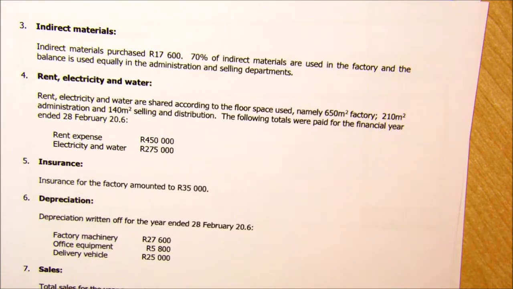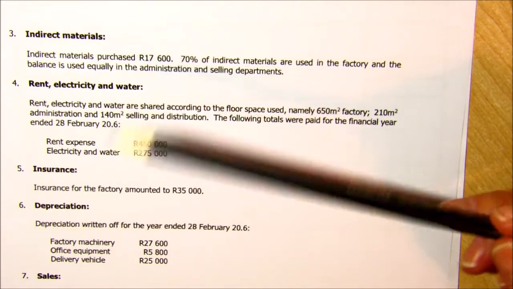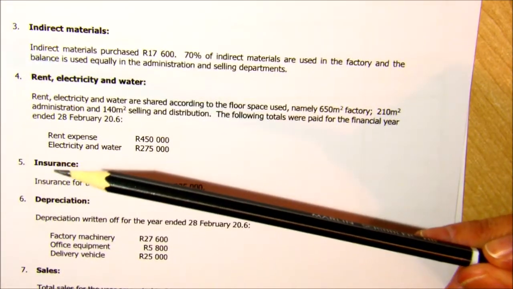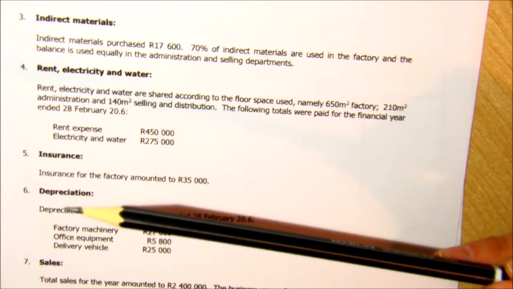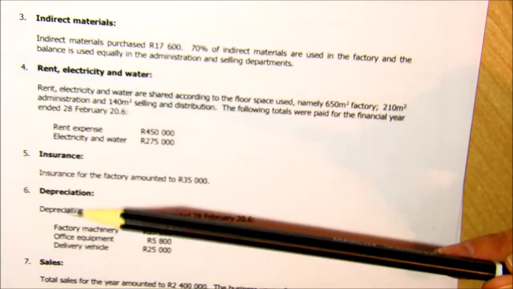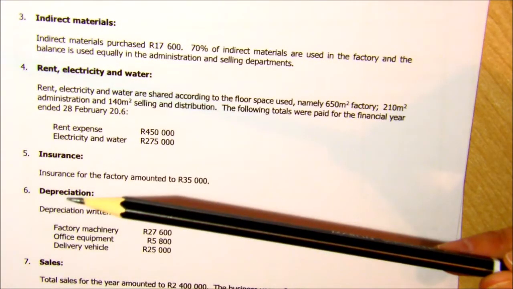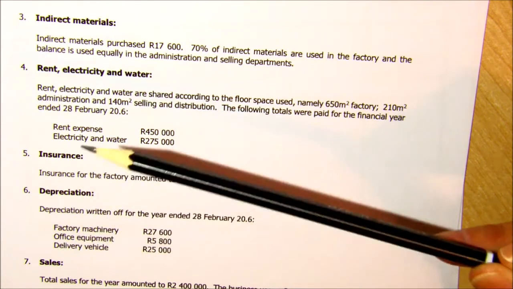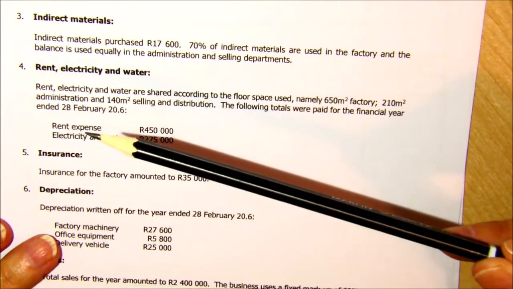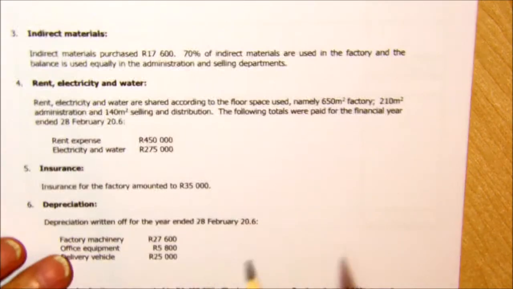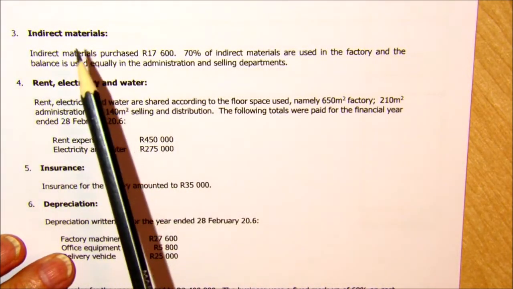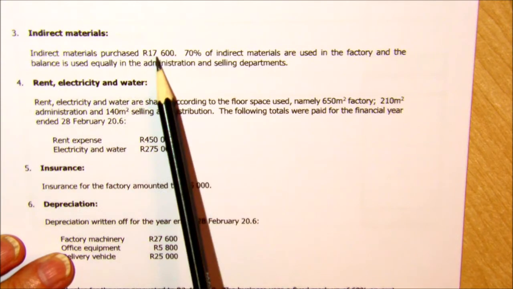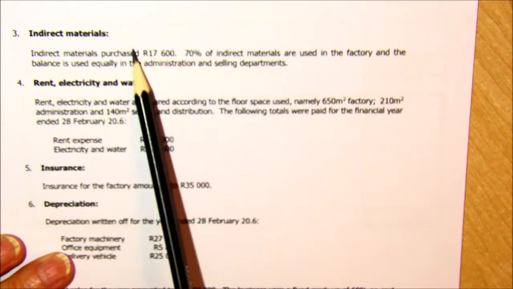Right, information 3 gives us our indirect material, and take note, it's called indirect materials. That's things like consumable stores, things that are used in the factory like cleaning materials, for example, but they don't form a direct part of the product. The product's not made up of them, but they are essential in order to maintain the factory. So indirect materials purchase cost 17,600.